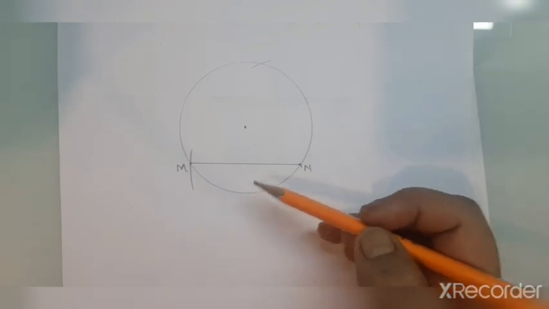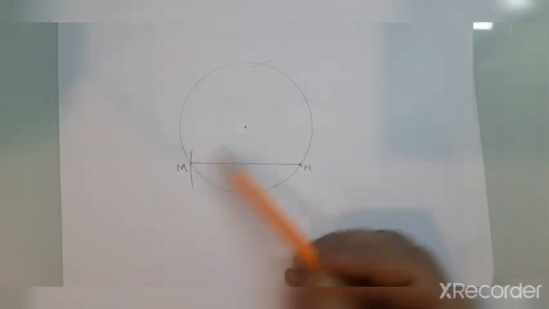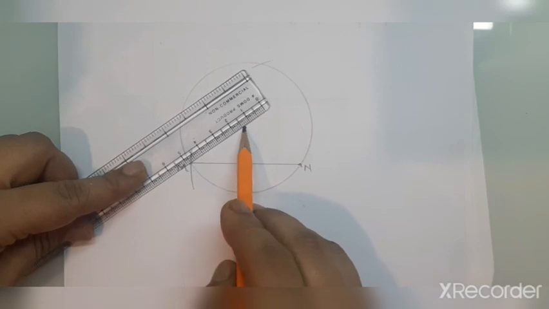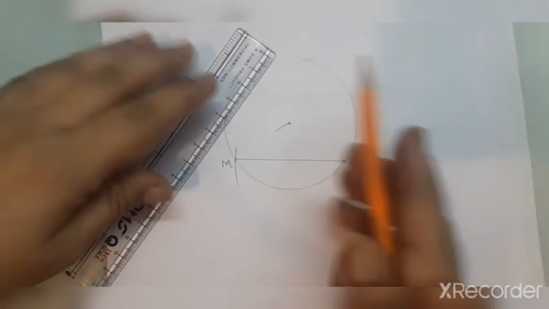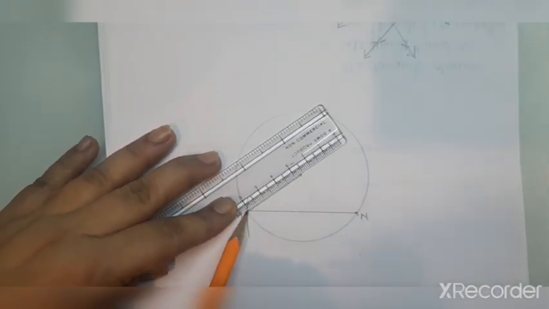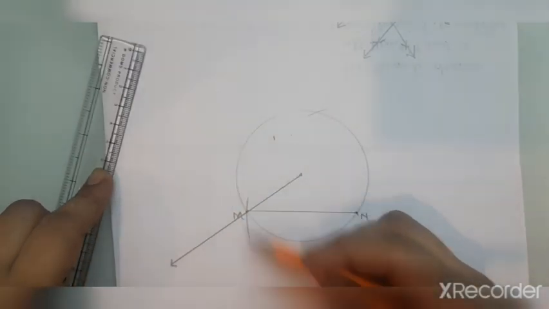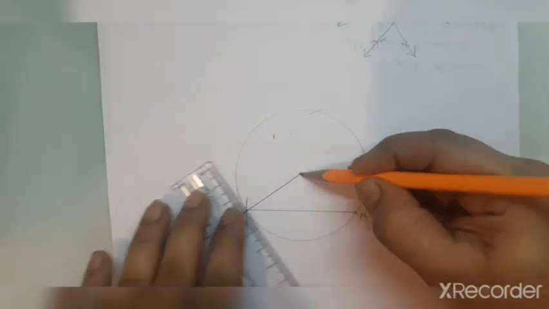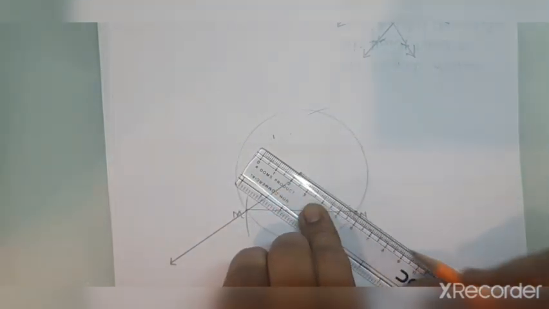Always remember that when we have to construct a tangent with the help of the center, from the center we have to draw the radius up to that point, maybe this point M. So I'm joining the center to this point M, and I'm going to extend it a little more. And you all know why I'm extending, because I have to construct a tangent here. The same I will do on the other side: from the center I will draw the radius up to N, and I will extend it a little.